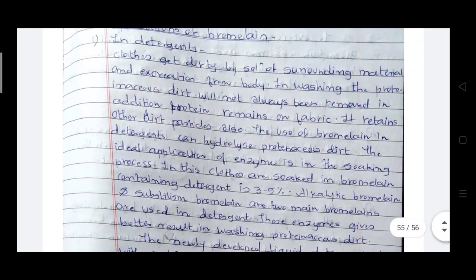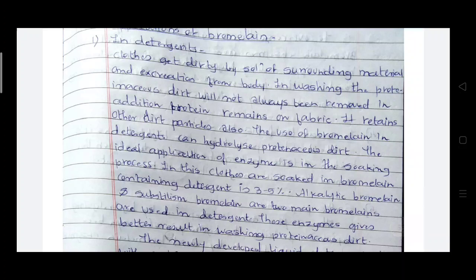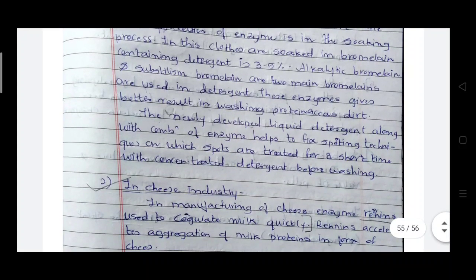So in detergents nowadays, the technology has been developed so that if we apply this type of detergent to any dirt present on the cloths, we can easily remove the dirtiness. Some of these bromelain enzymes are used in detergents, so that the detergent contains alkaline as well as subtilisin bromelain. They act on the dirt, or the proteinaceous substances present in the dirt, so we can easily remove the dirt from the cloths.